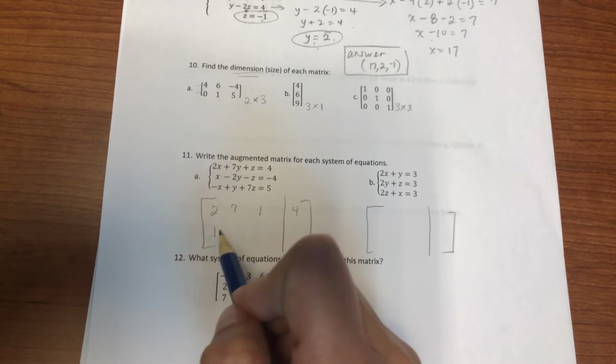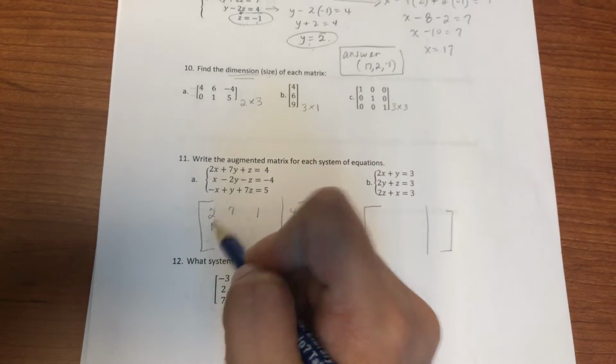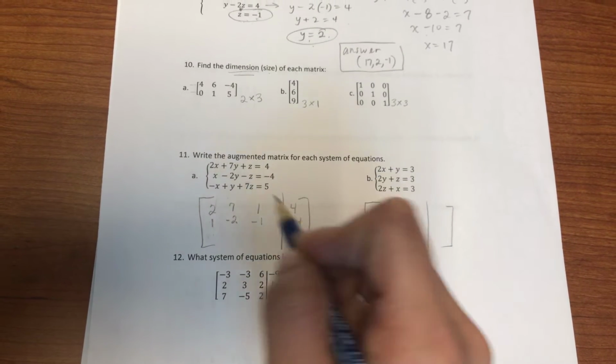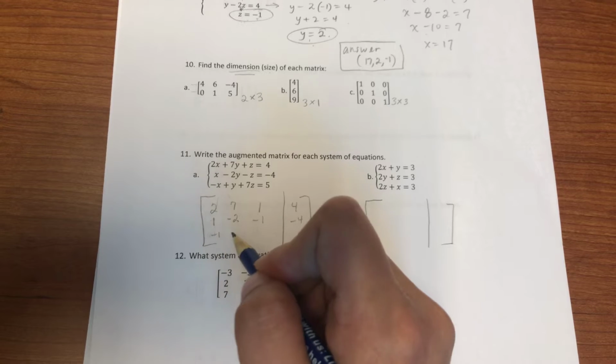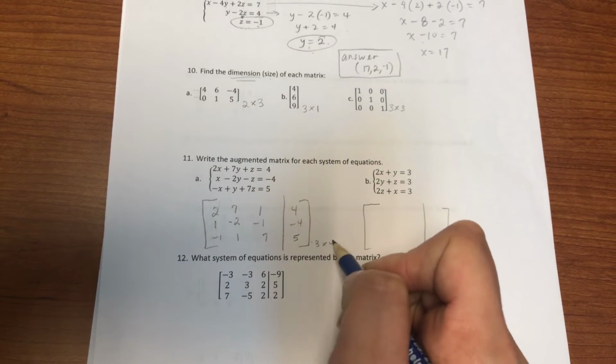So this would be 1. I don't need to write it too big. I still have to do 2 more rows. 1, negative 2, negative 1, negative 4, and then of course my last row would be negative 1, 1, 7, 5, and so this would be a 3 by 4.